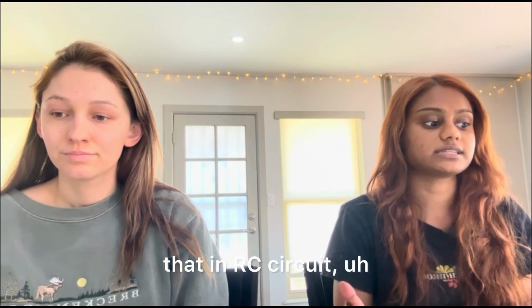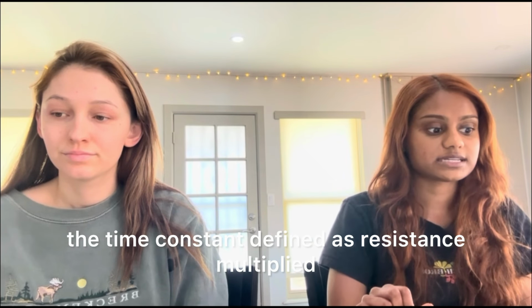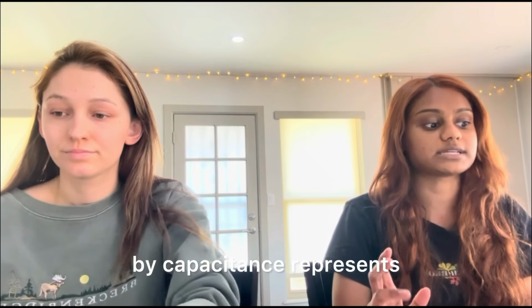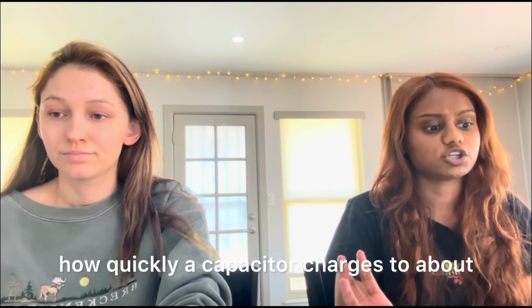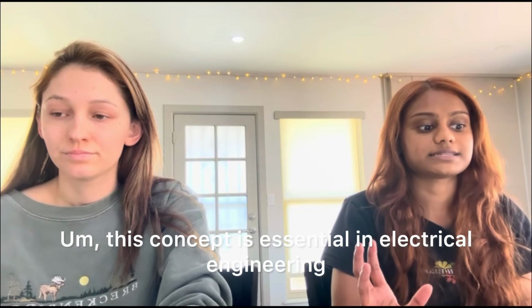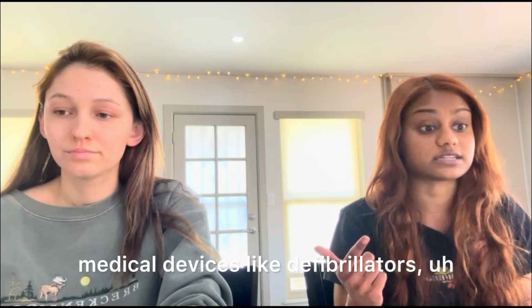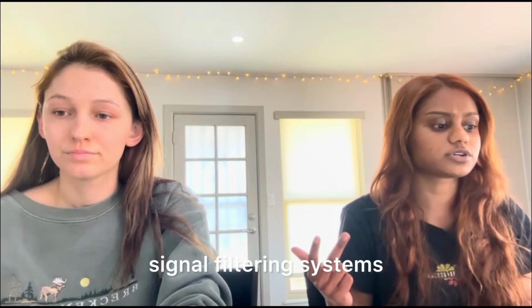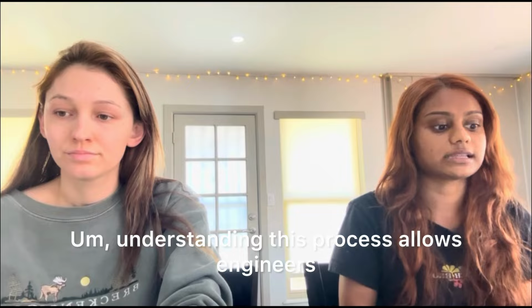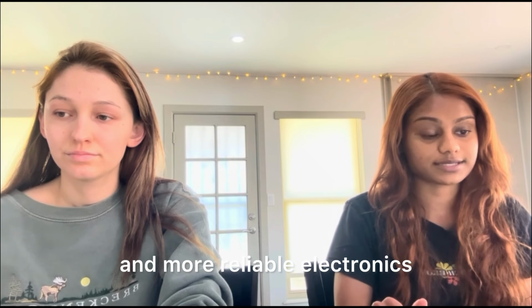Scientific literature tells us that in an RC circuit, the time constant, defined as resistance multiplied by capacitance, represents how quickly a capacitor charges to about 63% of its maximum voltage. This concept is essential in electrical engineering and physics, with real-life applications in smartphones, medical devices like defibrillators, signal filtering systems, and timing circuits. Understanding this process allows engineers to design faster, more efficient, and more reliable electronics.